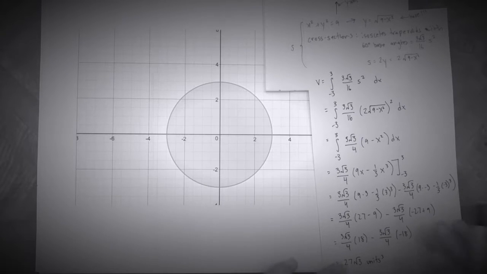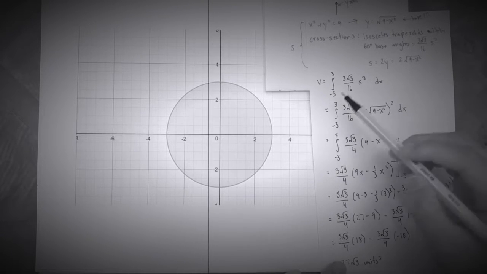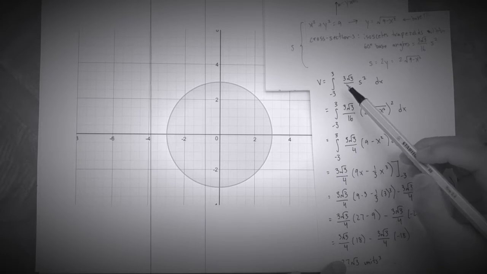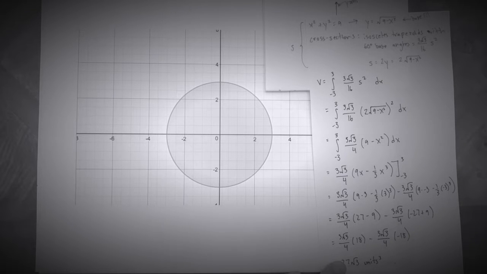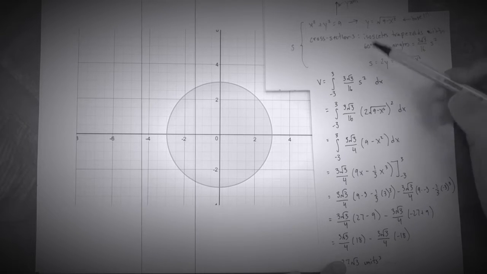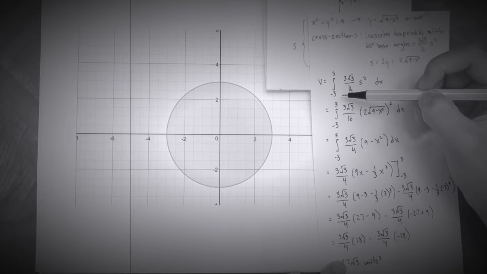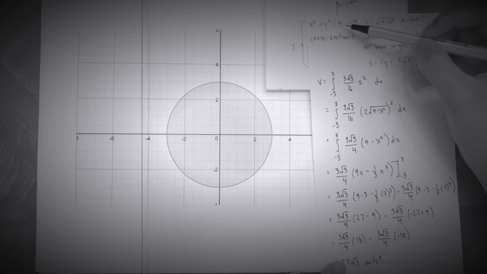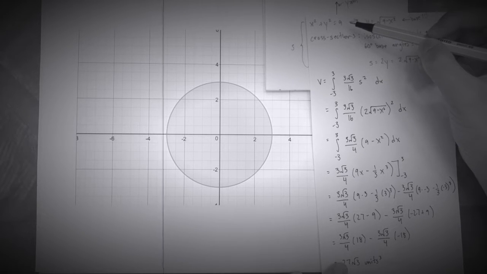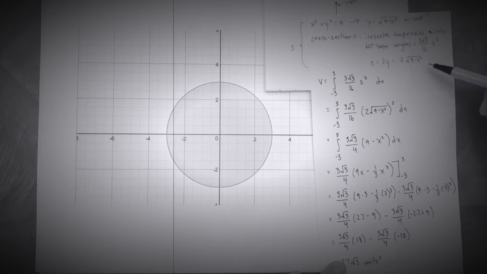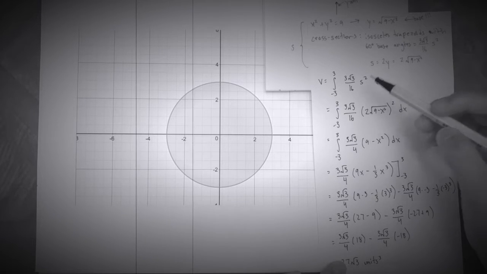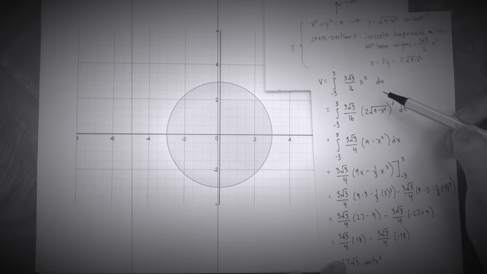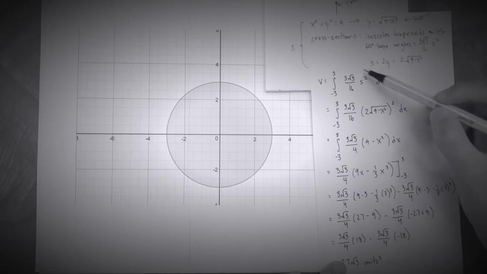So here I've worked out the formula for finding the volume. So volume is equal to the integral from the interval of a to b, which here is -3 to 3, which can be found by setting this equation equal to 0, and putting in the area for the isosceles trapezoid right here.